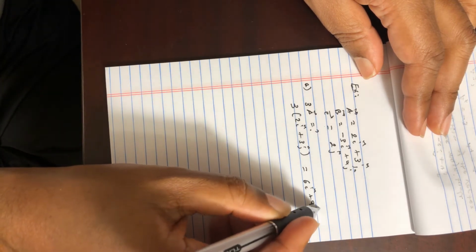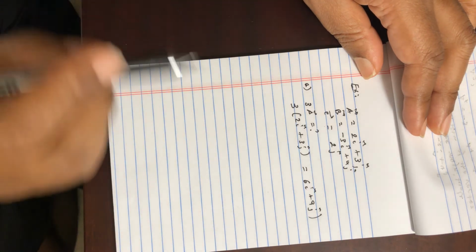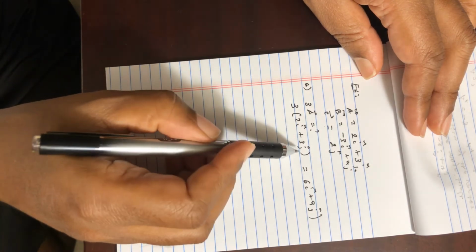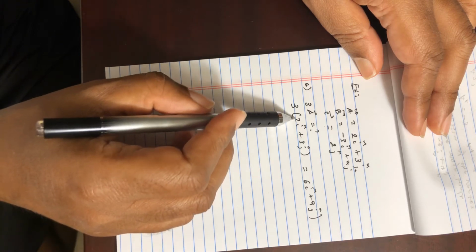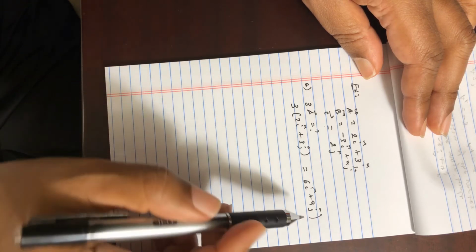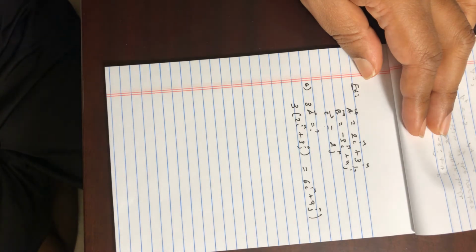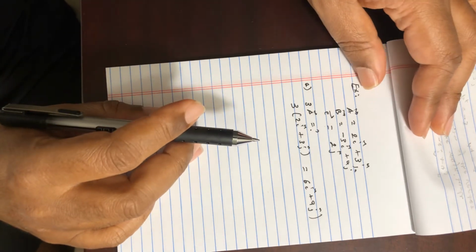Okay, so you treat it like any algebraic expressions like x and y. Let's say this was x and y, you multiply the coefficient of x with this one, the coefficient of y with this one, that's it. So when you multiply numbers, you just multiply the coefficients of i and j.